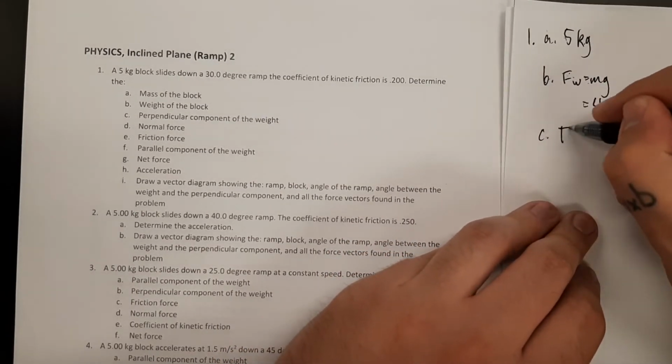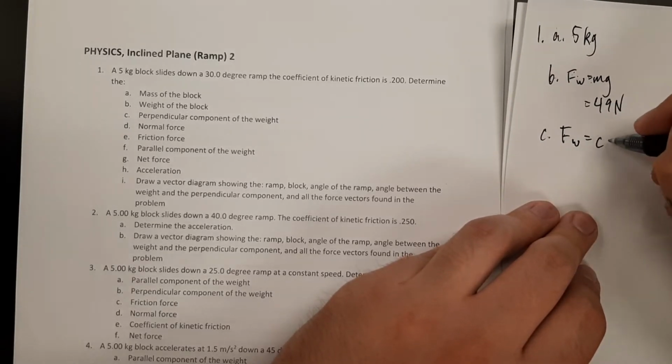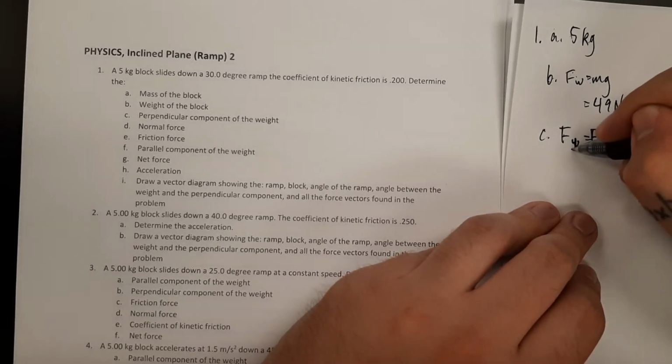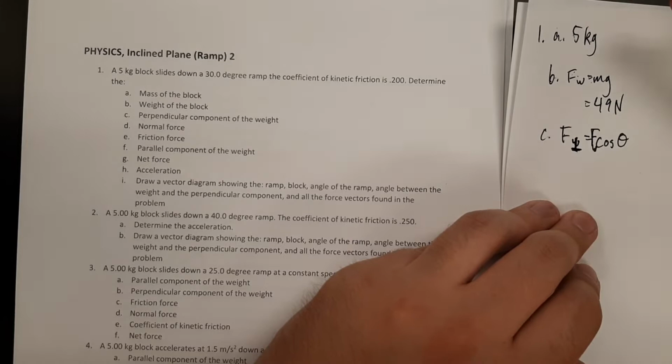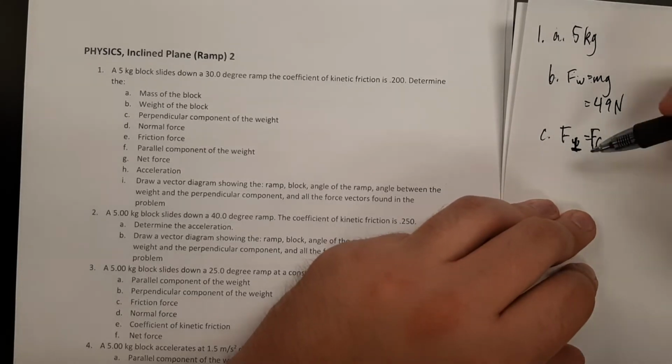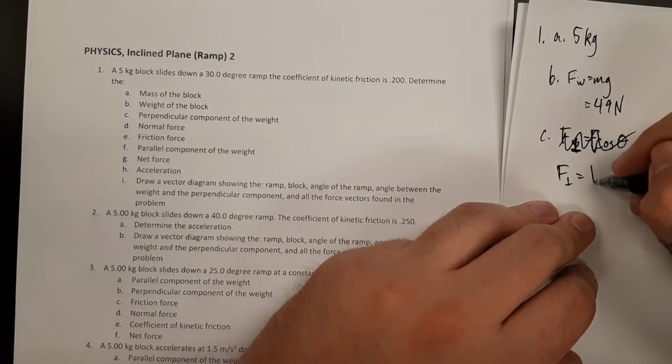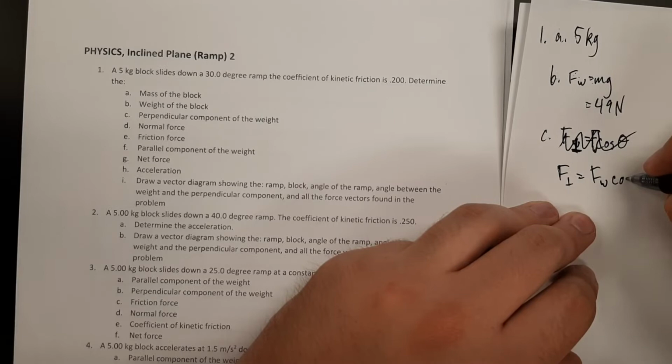As before, F perpendicular is just equal to your weight times the cosine of your angle. I'm just going to rewrite that. F perpendicular equals FW cosine theta. Voila.